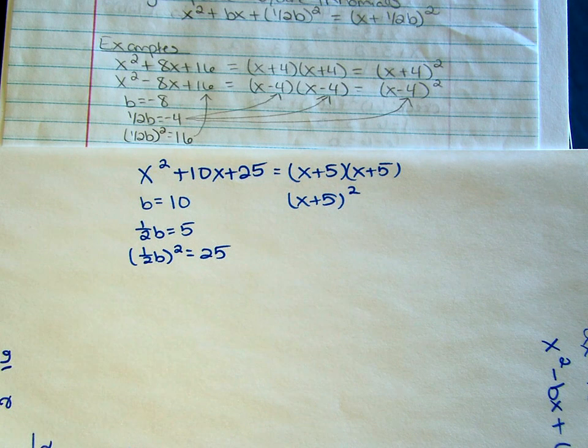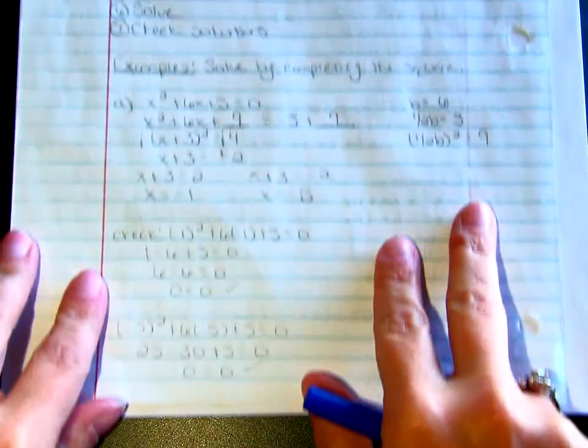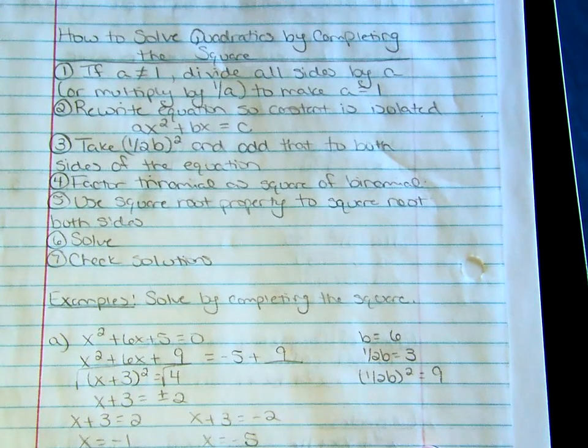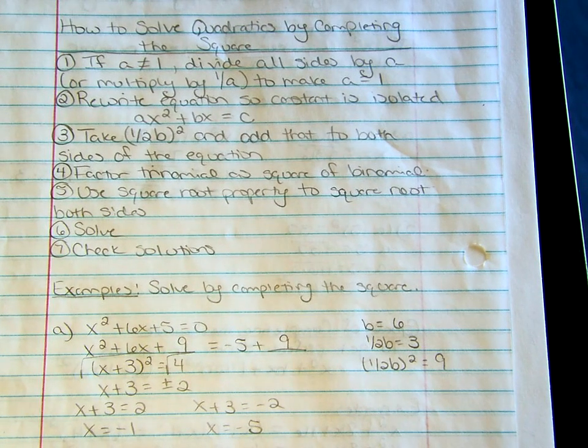Let's put the steps up on here. There are a lot. We're going to work some examples, and you're going to see how this plays out. There's 7 steps. It makes a lot more sense once we actually do it, I promise. So how to solve the quadratic by completing the square.